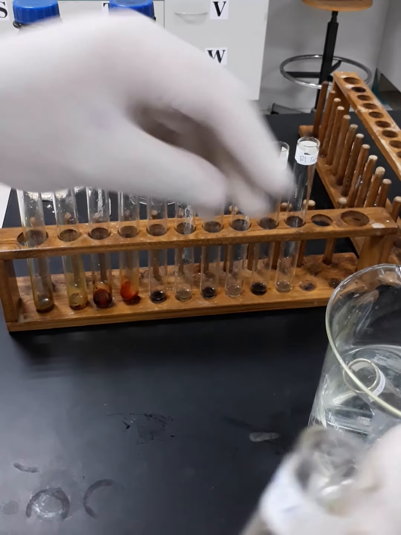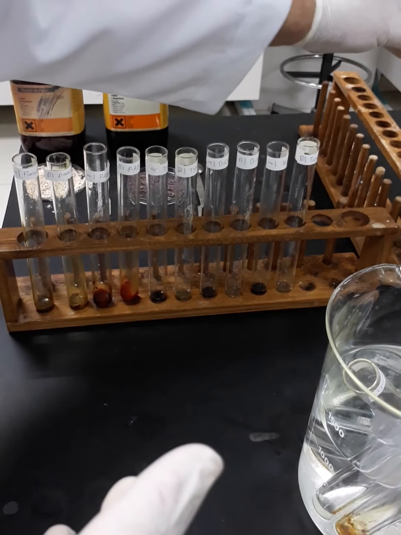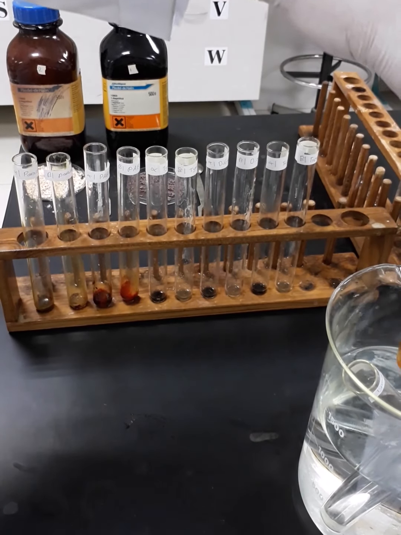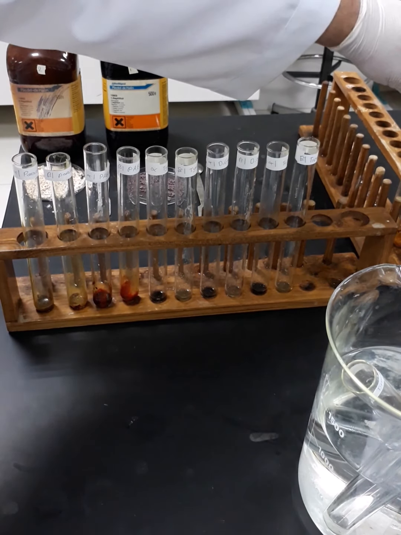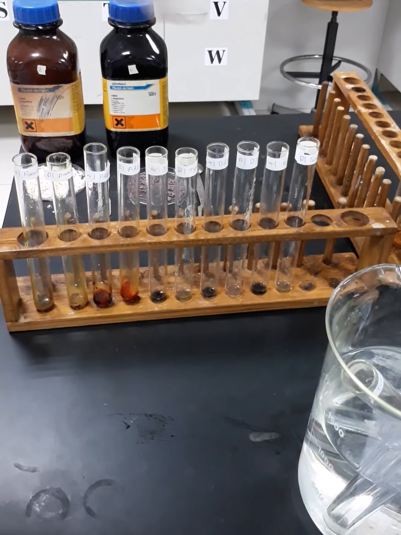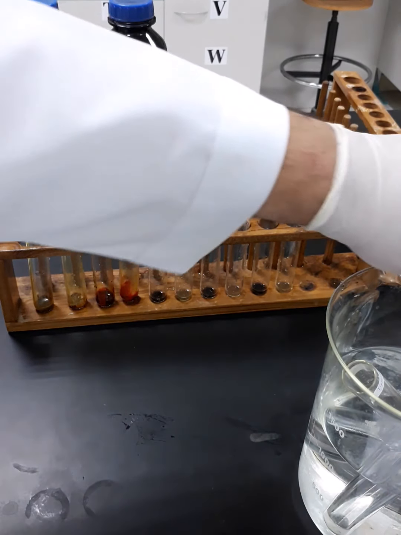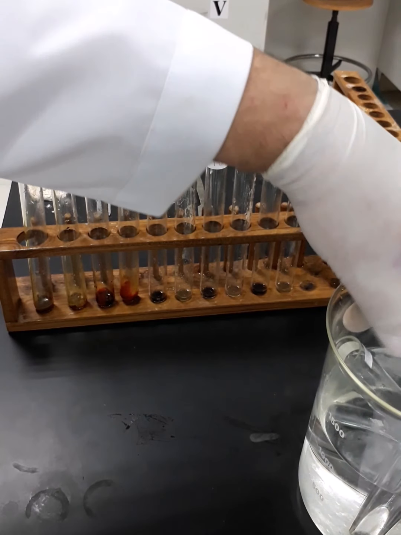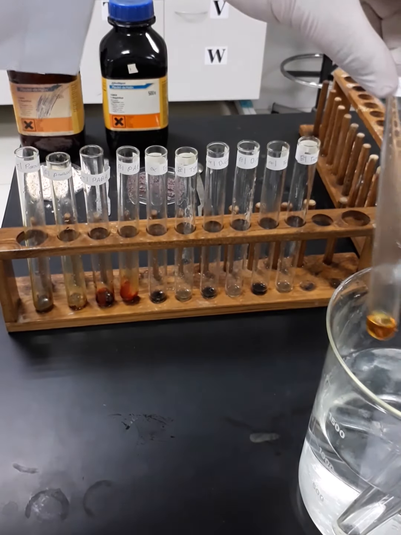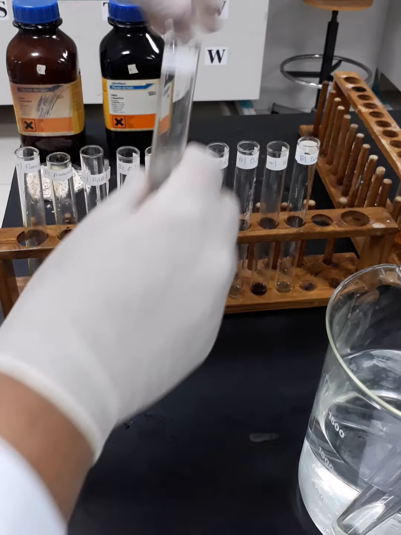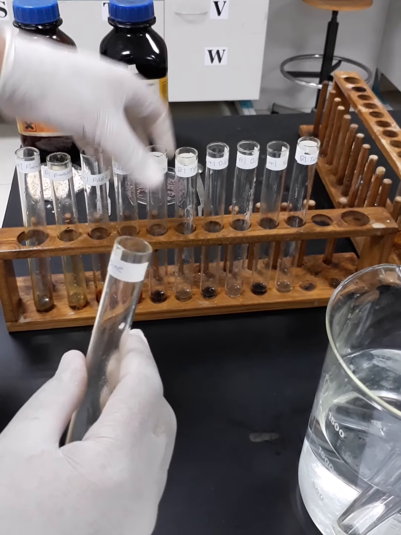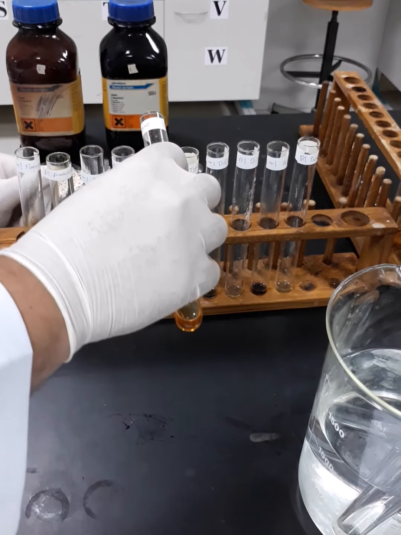Now I'm going to proceed. Okay, we are done with the paracetamol and para-aminobenzoic acid. Now we are going to proceed with the tyrosine. Where is tyrosine? Yeah, this is the tyrosine. Okay, yeah, these are the two tubes of tyrosine.